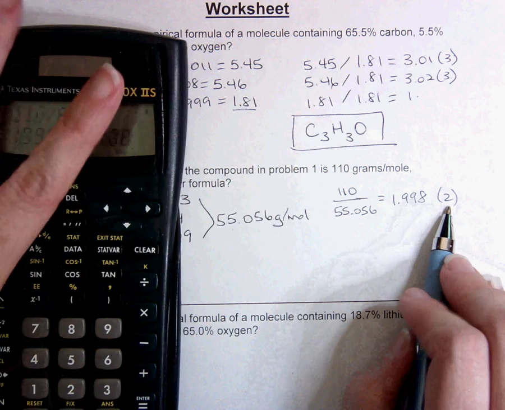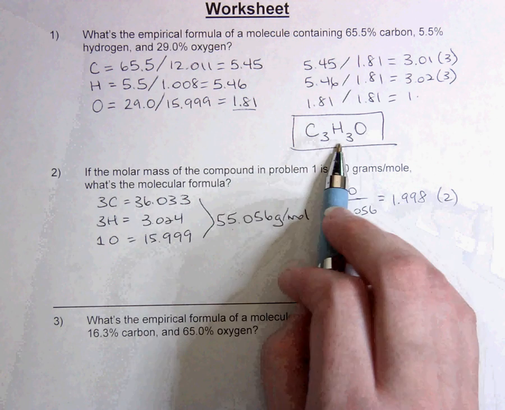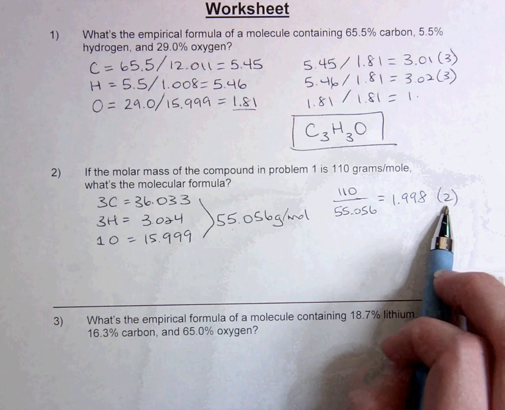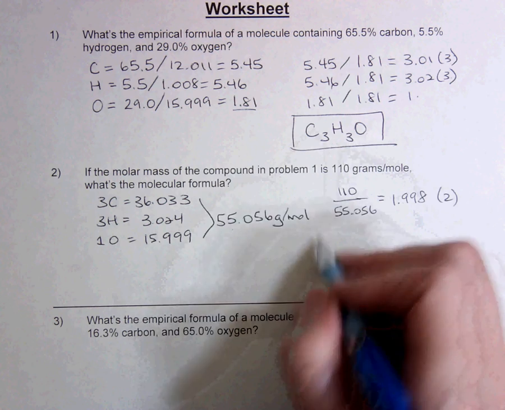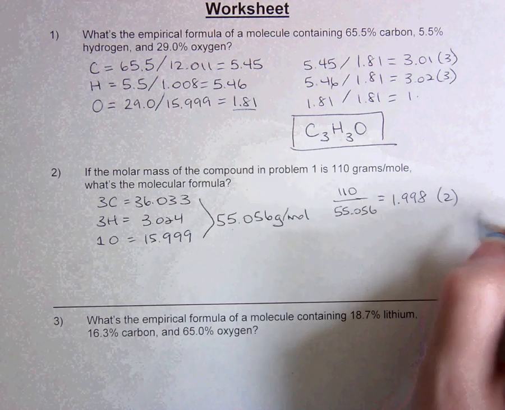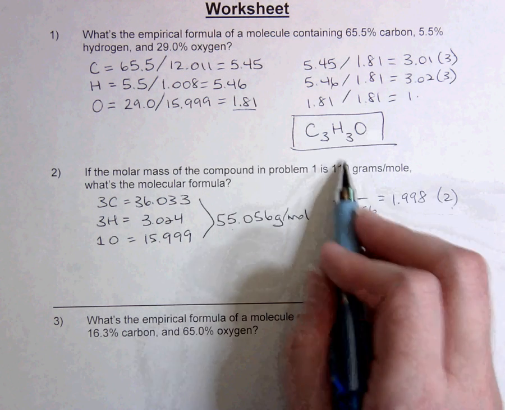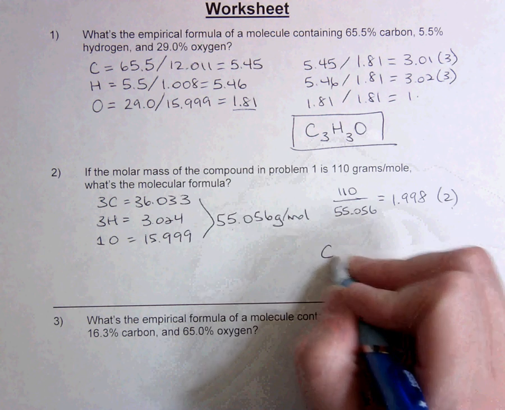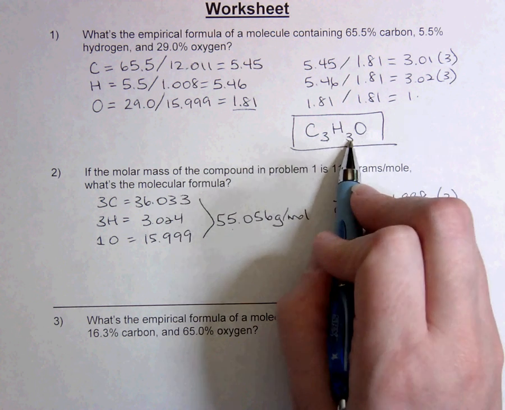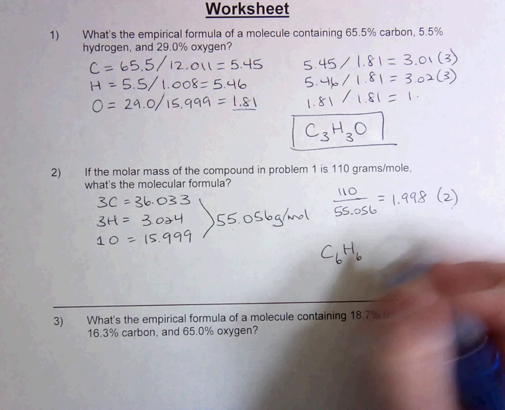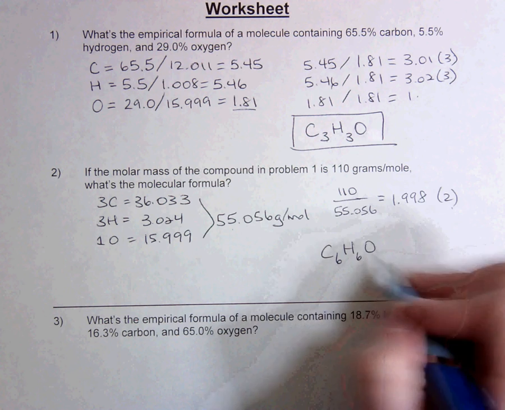So I know that my molecular formula is 2 times the empirical formula. So instead of C3, I need 2 times it to get that amount of mass. So I'm going to have C6. H3 becomes H6, and O becomes O2.